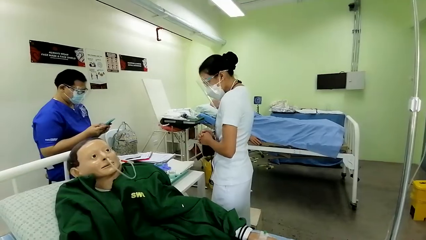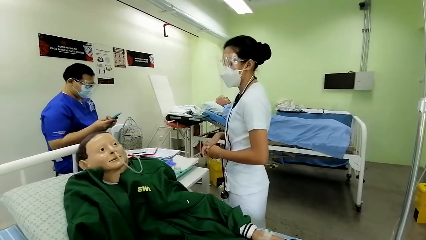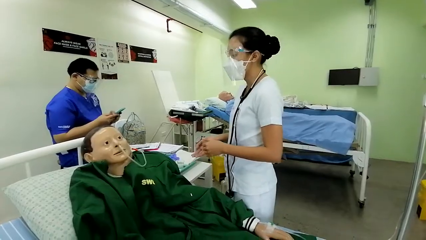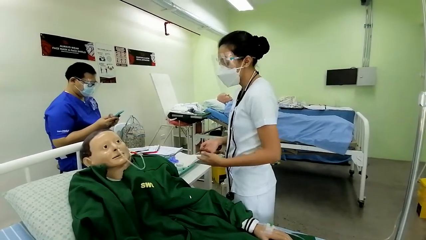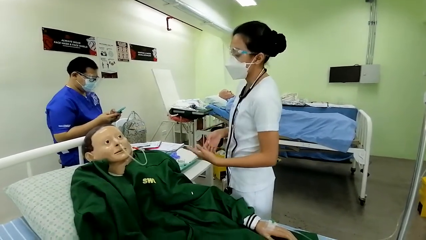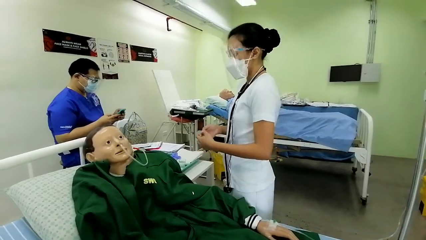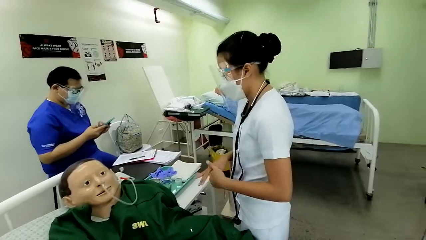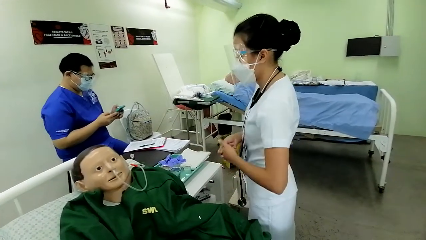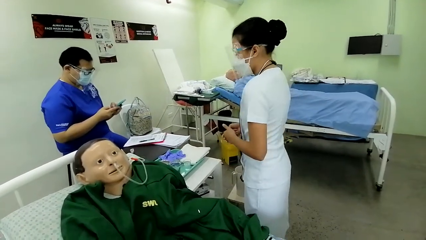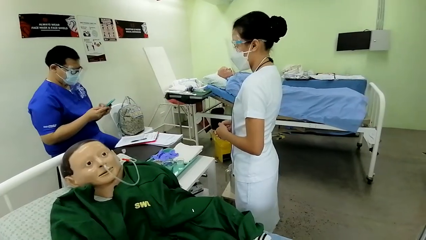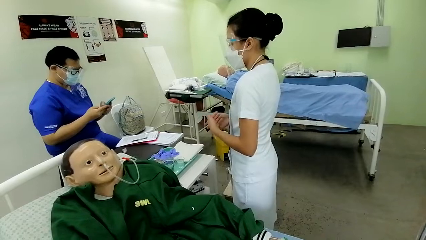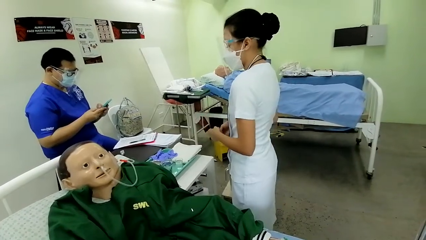And then I will now position the patient in a high Fowler's position. The purpose of this is that it will prevent the patient from aspiration, and also due to gravity, it will also facilitate the flow of the food down to the stomach. And then I will perform hand hygiene and gloving. The purpose of hand hygiene is that it will eliminate microorganisms, and gloving will also protect us from the oral secretions from the patient.